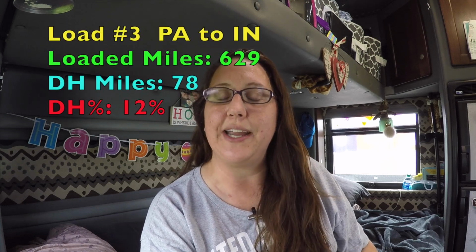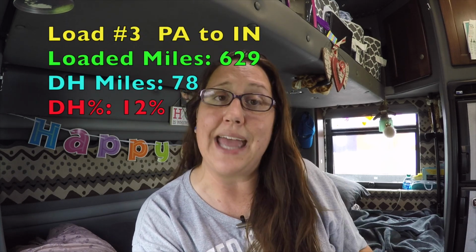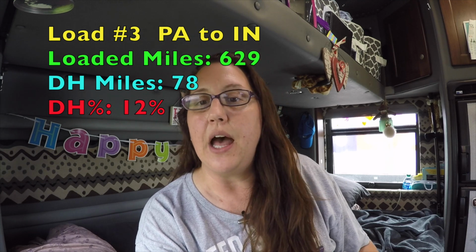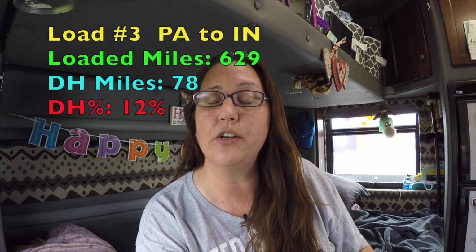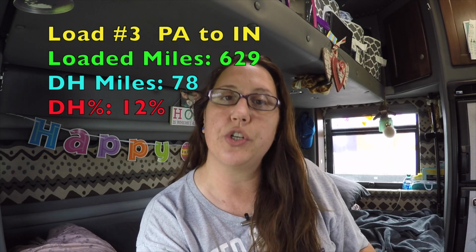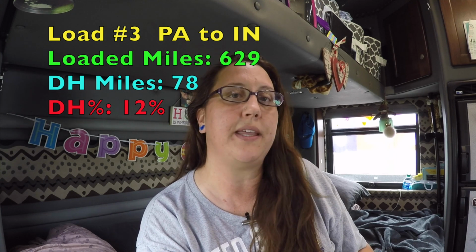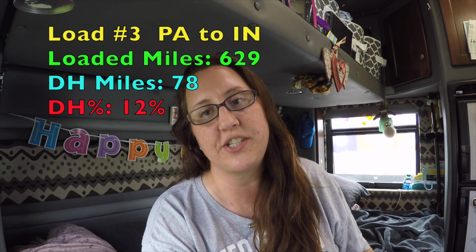Load number 3 was a load that went from PA to Indiana. Loaded miles on this was 629 miles. The deadhead miles were 78 miles, which made the deadhead percent 12% of the loaded miles. And again, we just got the regular deadhead rate on those deadhead miles for this load.